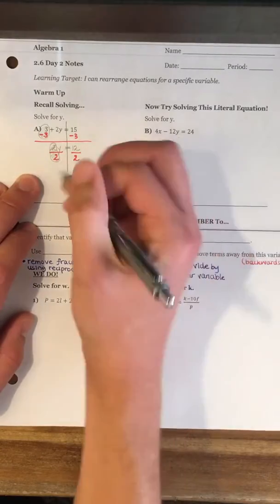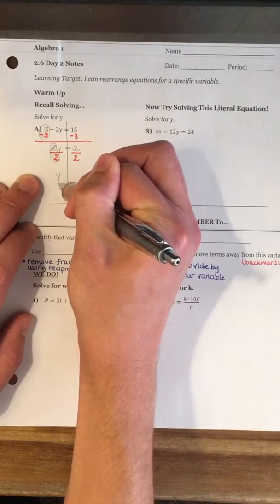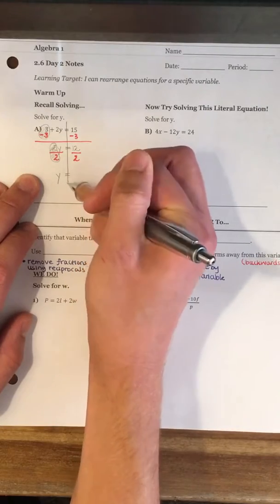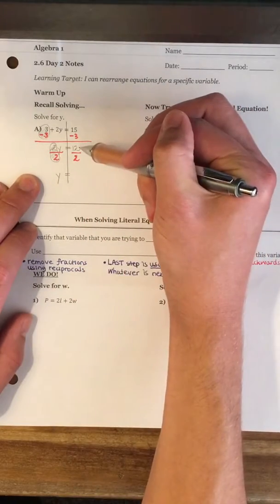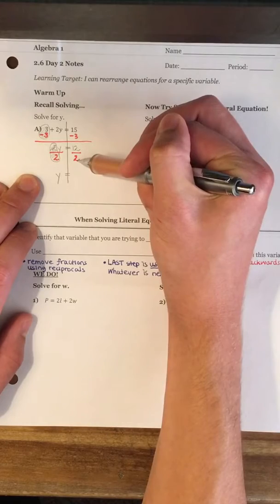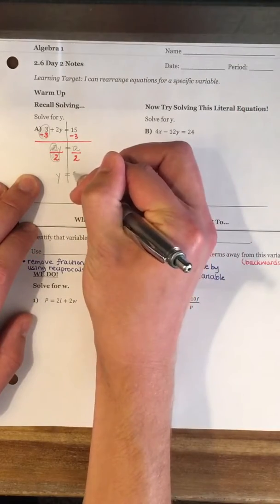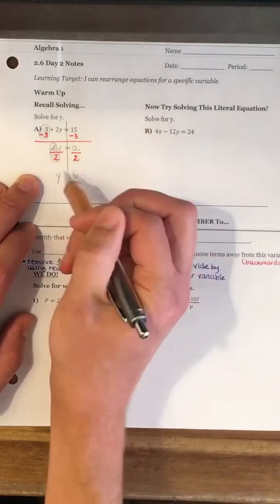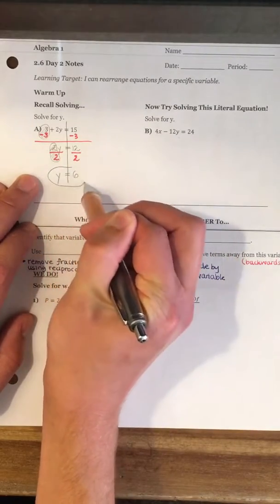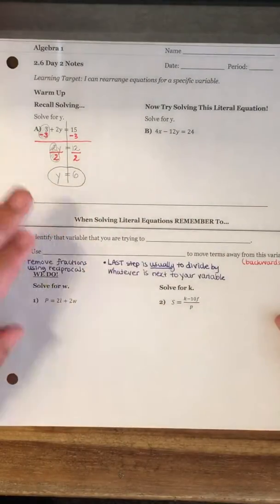Essentially, they cancel each other out, and I'm left with just 1y on that side. And that's all equal to, well, on the right-hand side, I had a 12, and I had to divide both sides by 2, so this side is divided by 2 as well. And 12 divided by 2 simplifies to an exact whole number, which is 6. And I've reached my solution. y is equal to 6.